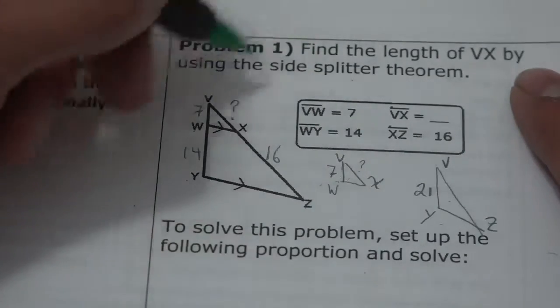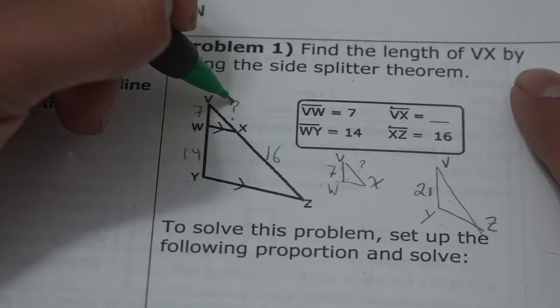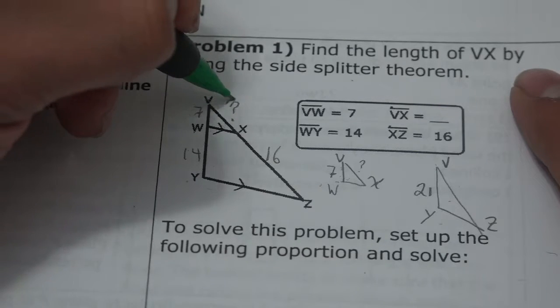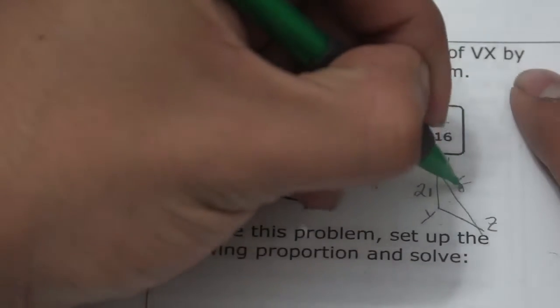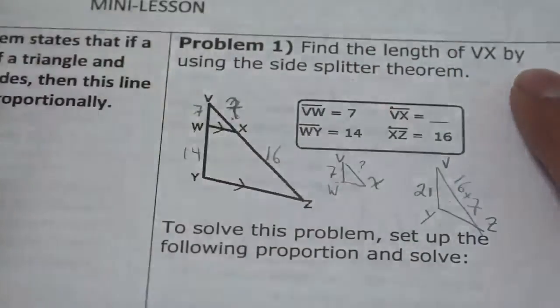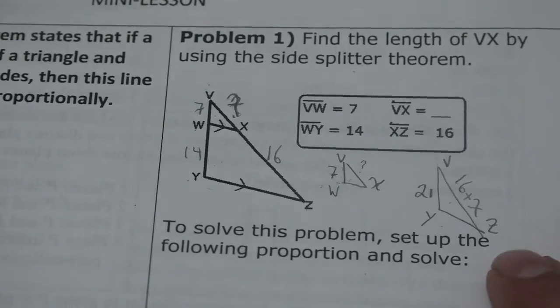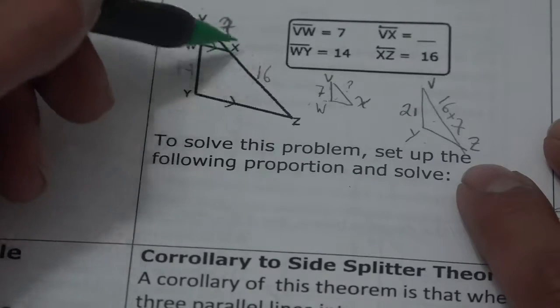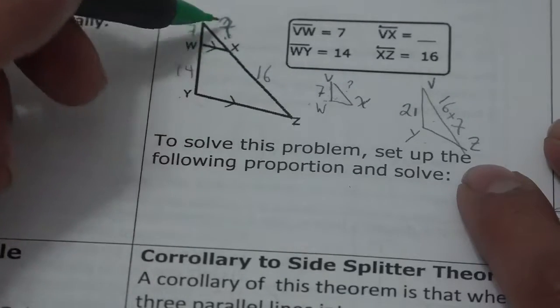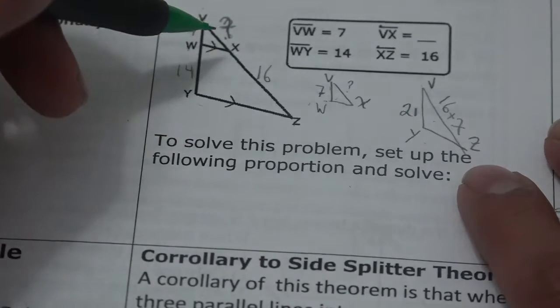Let's call this X. So VZ is 16 plus X. Remember the sum of these two sides, 16 plus X. They're not like terms, so you don't add them up together.